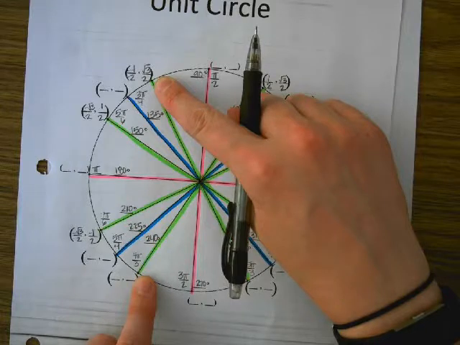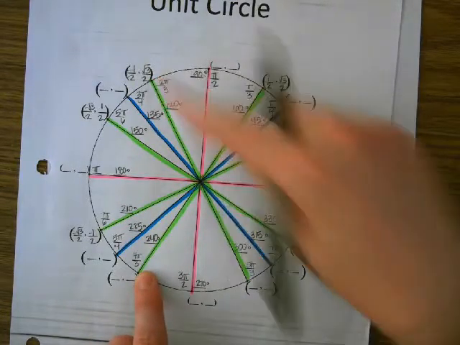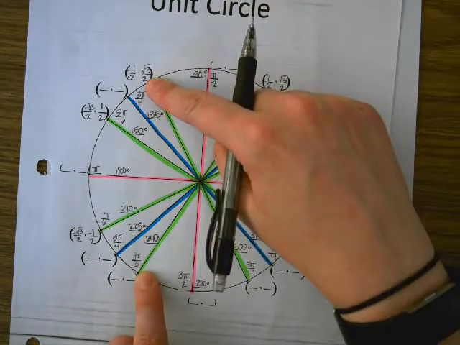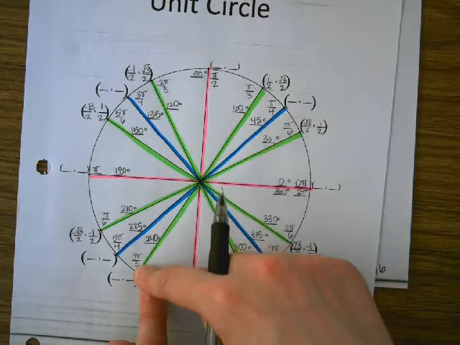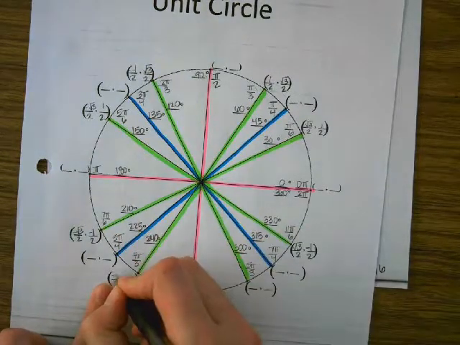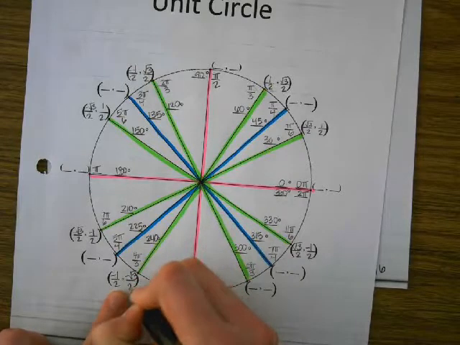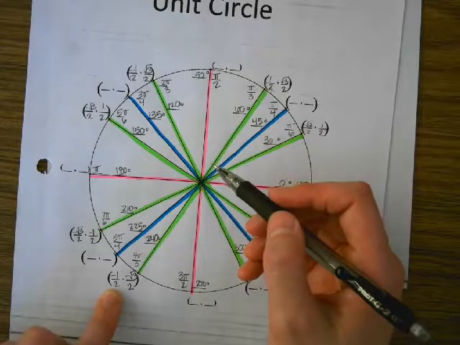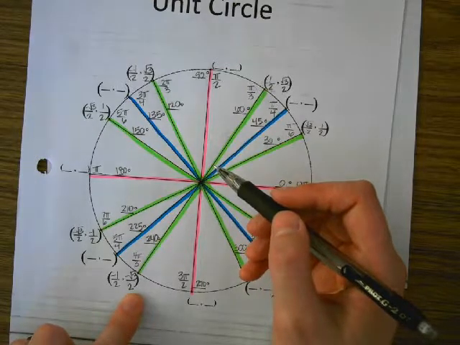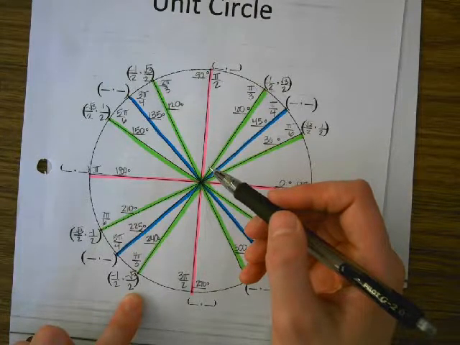All right, now look at this one. This one was left 1/2, up root 3 over 2. This one's going to be left 1/2, down root 3 over 2, so they're both negative. So negative 1/2, negative root 3 over 2. Same for this side too.